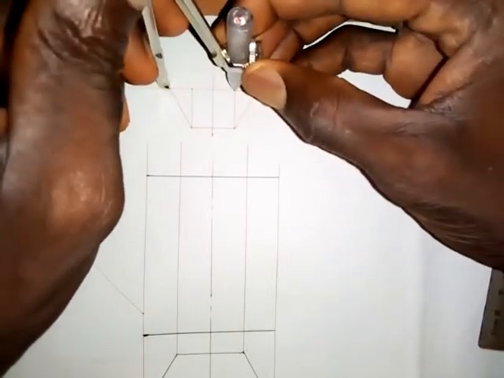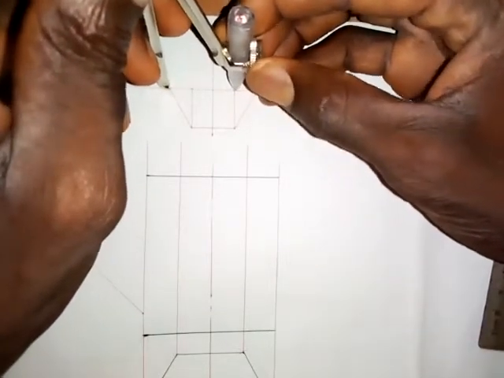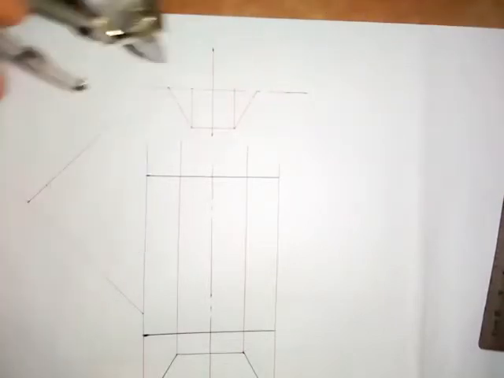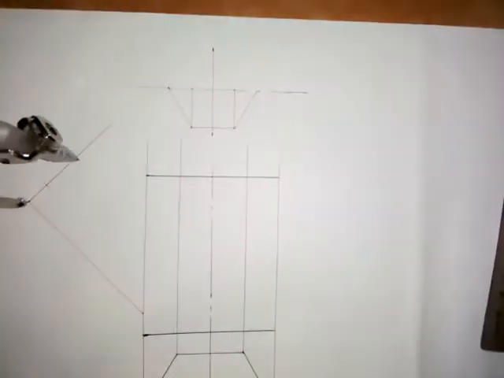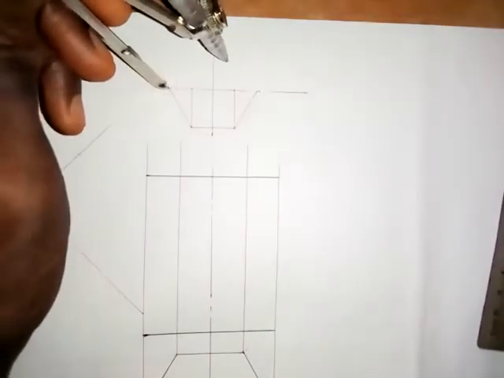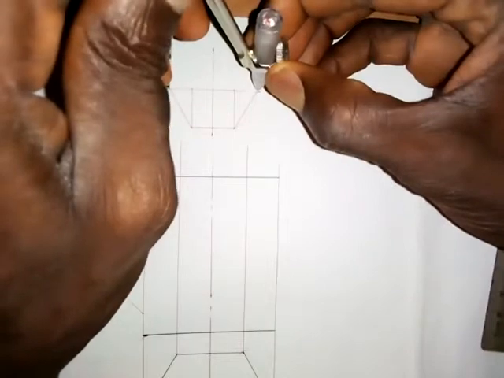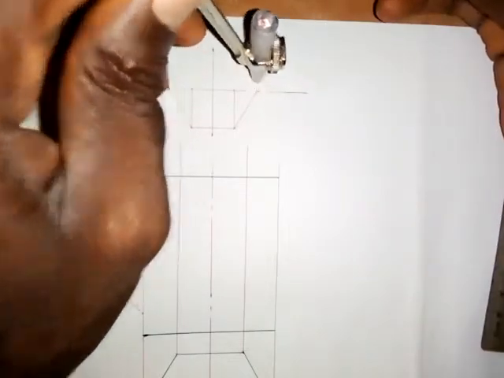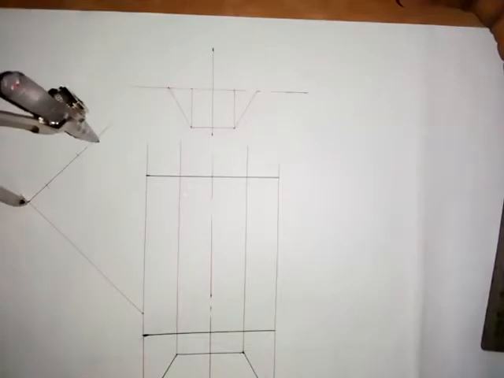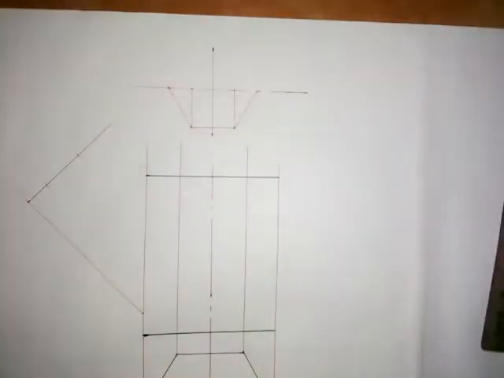Take this distance, put it at this point and make an arc here. Then I will also take it from here to this point here, put it here and make an arc here. Okay, that's what we have there.